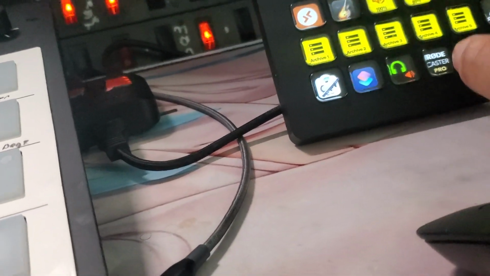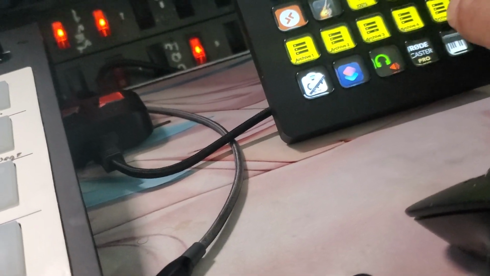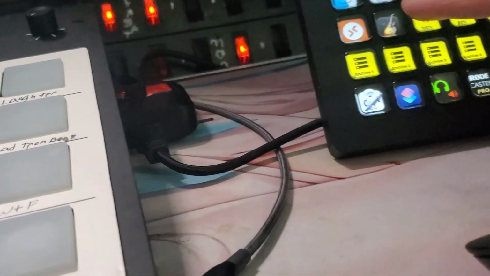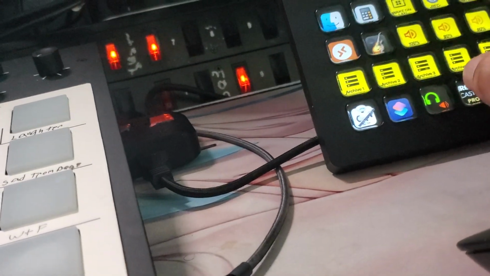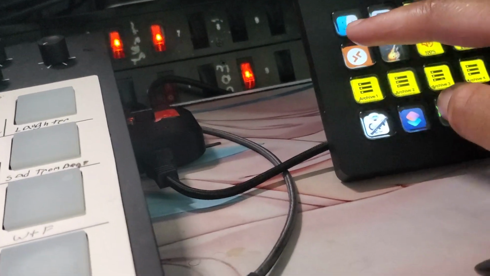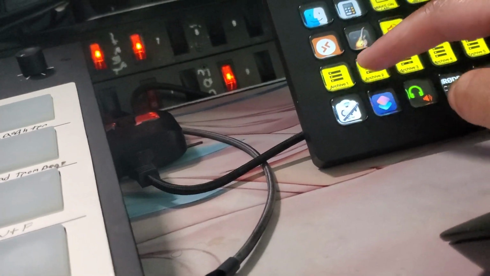This is my Wake on LAN GarageBand. I have Logic on here too, but that's in the GarageBand folder I have made. There is this one, which is Finder. Let me open Finder.